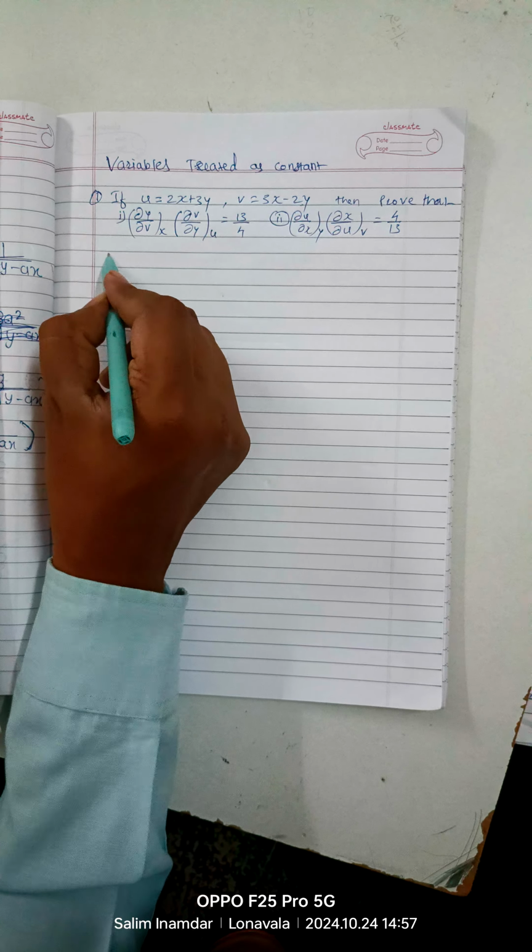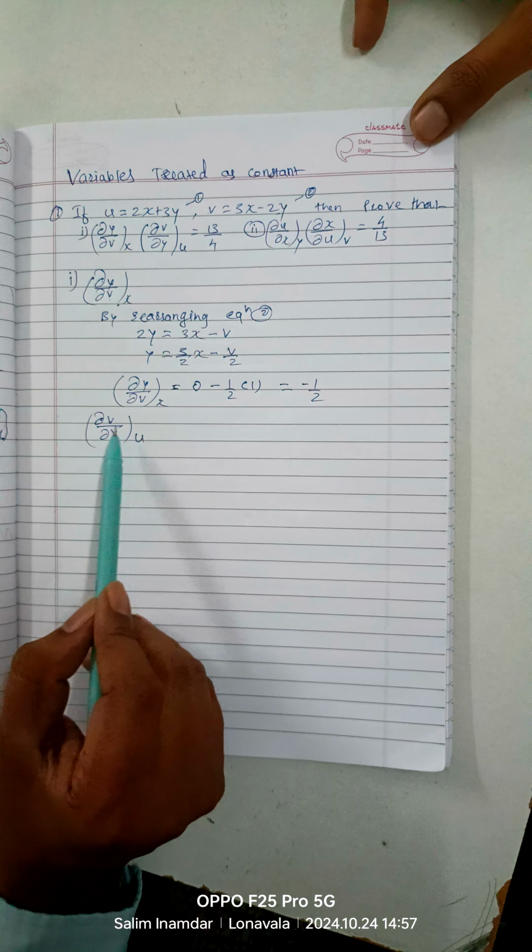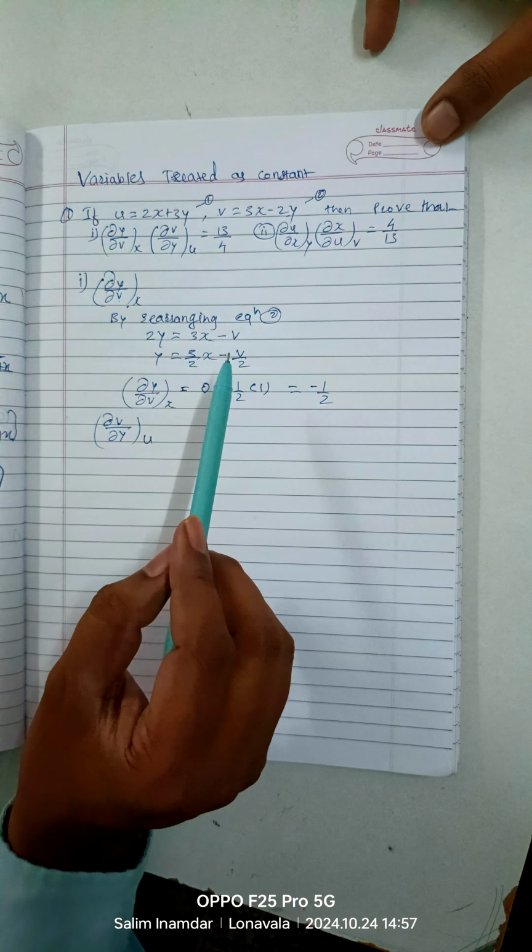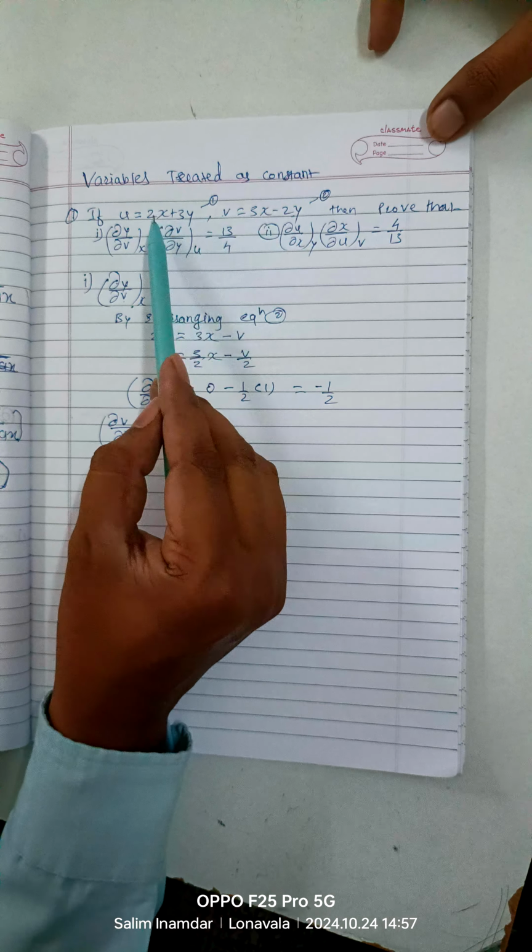That means x is not present. We don't need x here. So if I try to eliminate x from both of these equations, we'll certainly get an equation of φ in terms of y and u. Can you tell me how can we eliminate this x term here? Substitute in x. Exactly. These are just simultaneous equations.